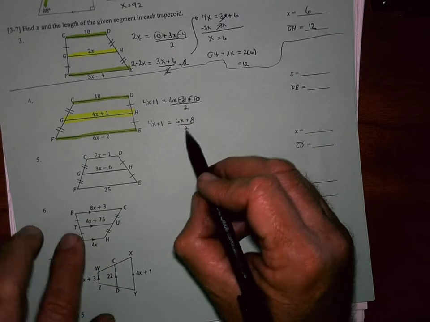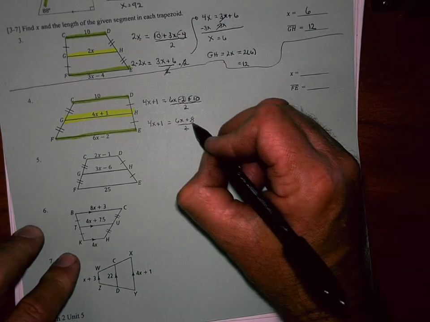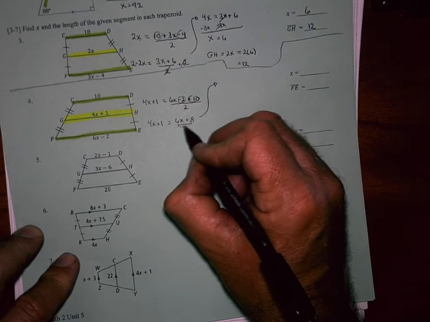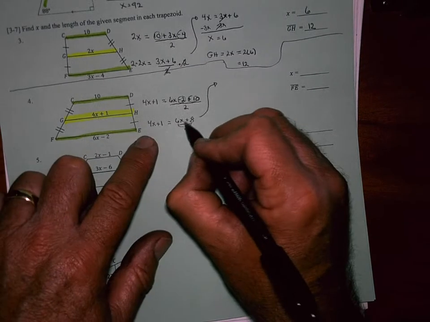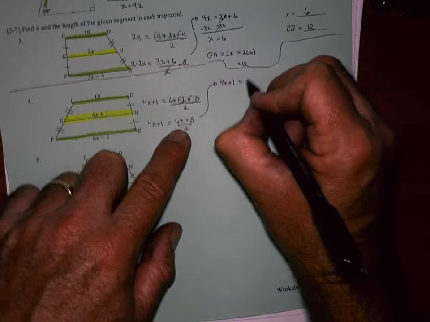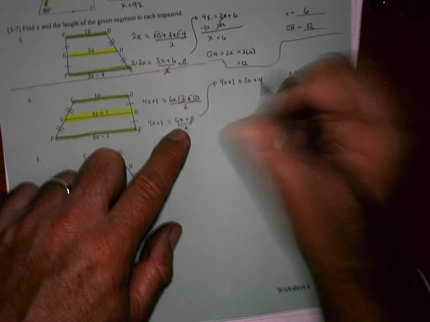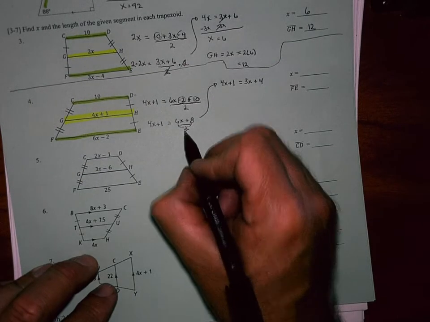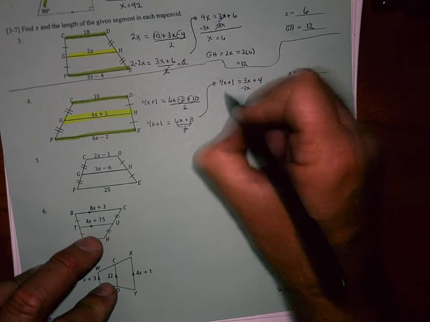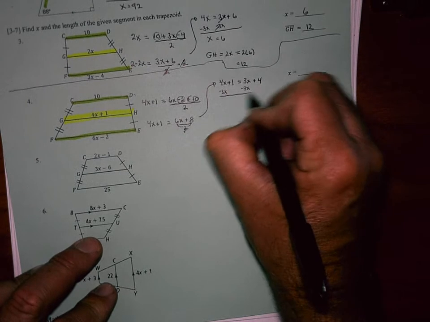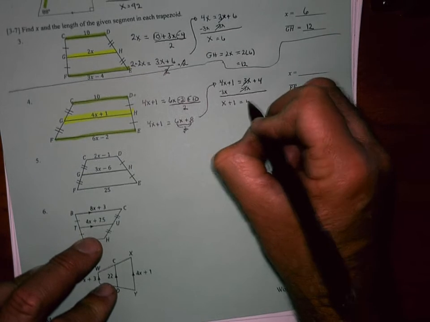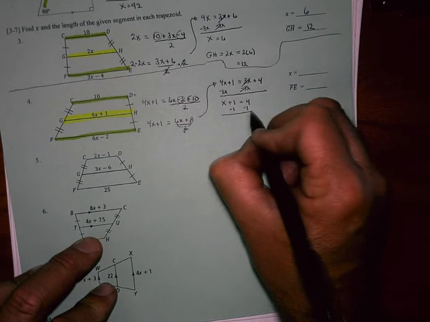Now this particular problem would be the type of problem that I was saying about before, where you could actually divide by 2 because 2 divides into 6 and it also divides into 8. So it would be a good idea just to divide by 2. That would make your equation 4x plus 1 is equal to 3x plus 4. Remember when you divide by 2, you have to divide both pieces by 2 right there. Now I would continue to solve, subtracting 3x's from both sides. That would cancel out the 3x's and make my equation x plus 1 is equal to 4. Subtracting 1 from each side, we get x is equal to 3.